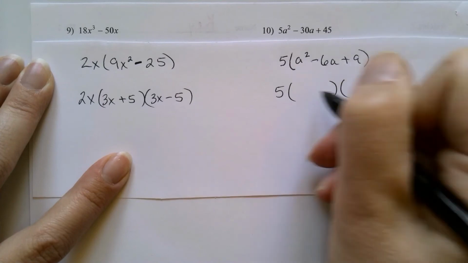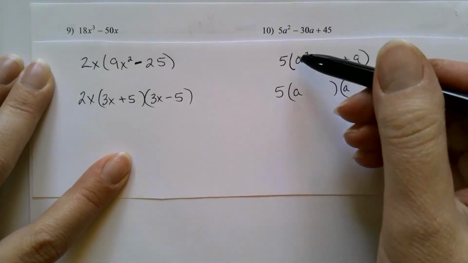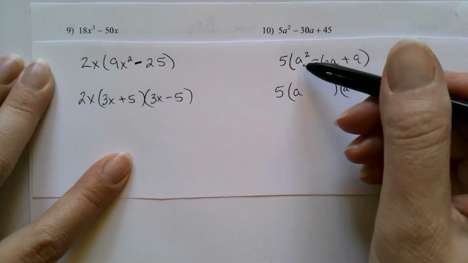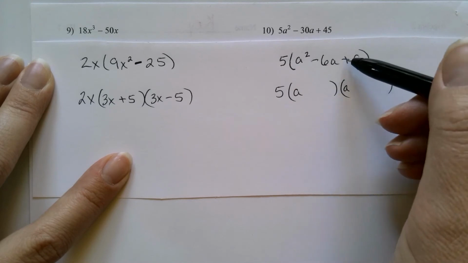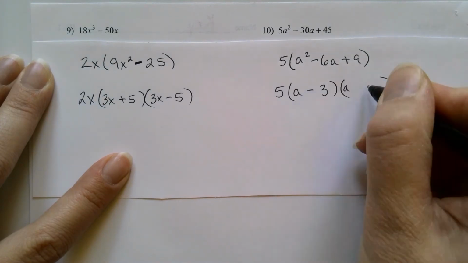So when I go to factor this, I'm going to do a times a. And honestly, this is the easier factoring because there's a 1 out front. The factors of 9 will add up to 6. But I also see I have a perfect square, and it always has to be plus c to be a perfect square. So I'm going to do a negative 3 times a negative 3.